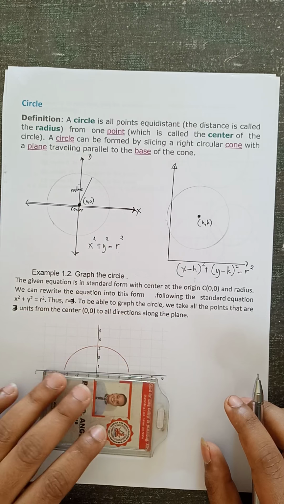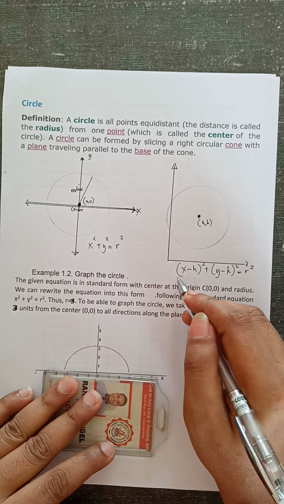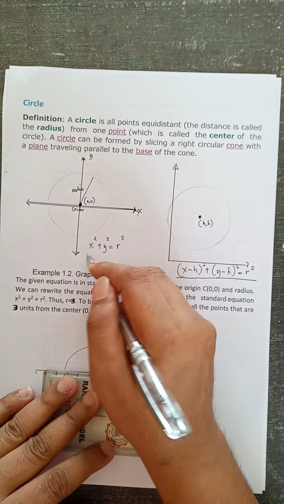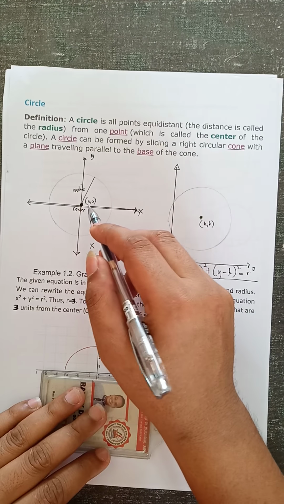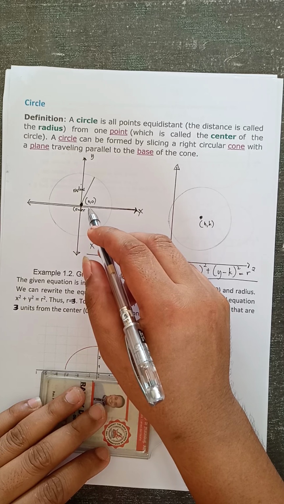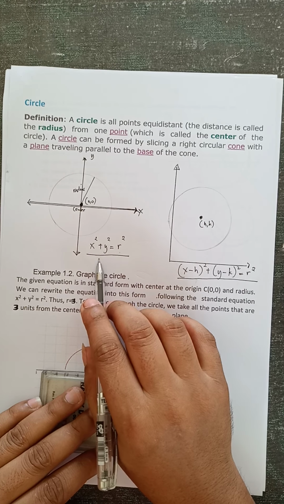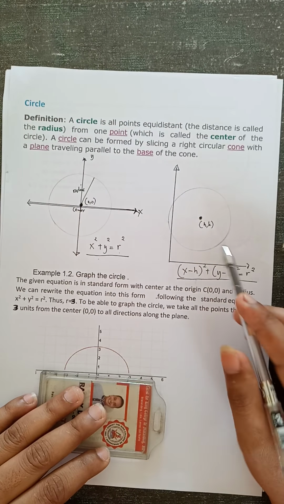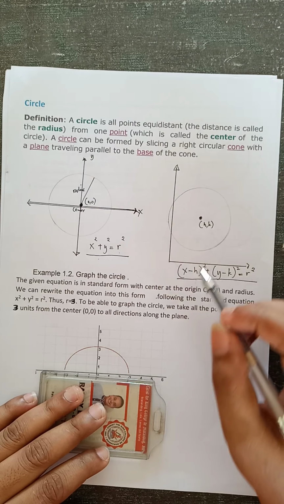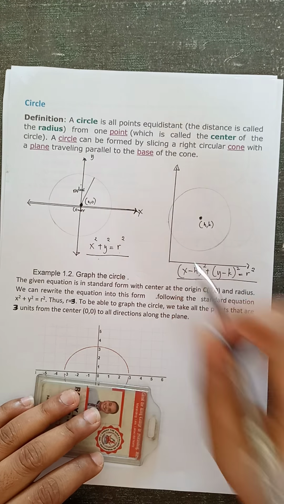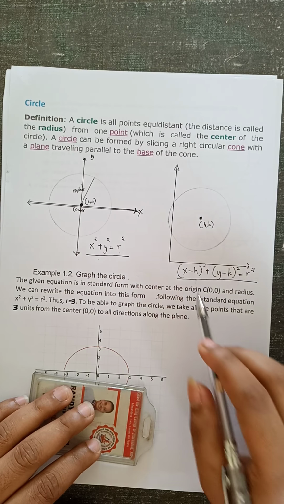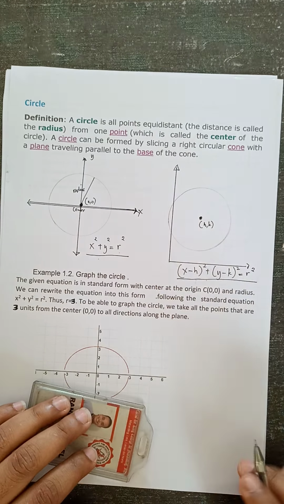So this is our standard equation of a circle. When the center is at the origin, this is the equation, while if the center is located away from the origin, this will be the standard form.